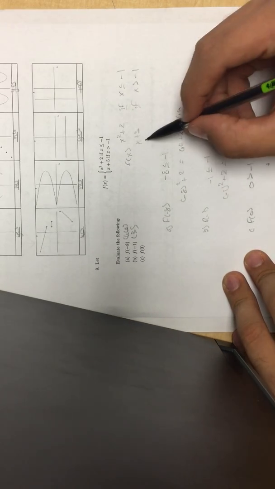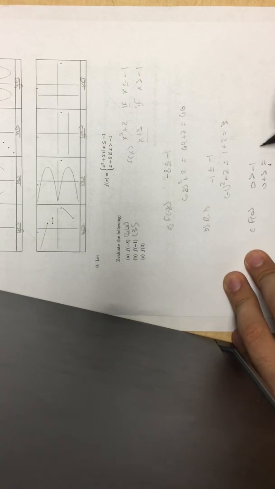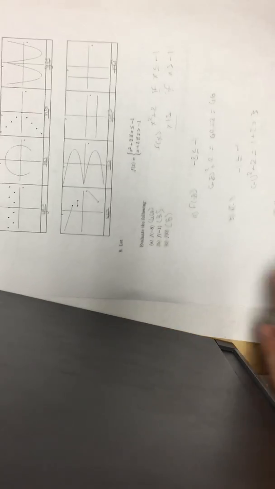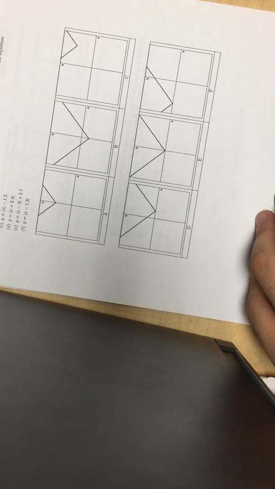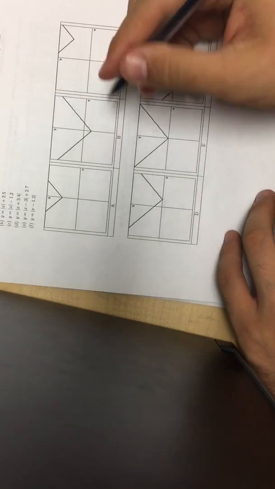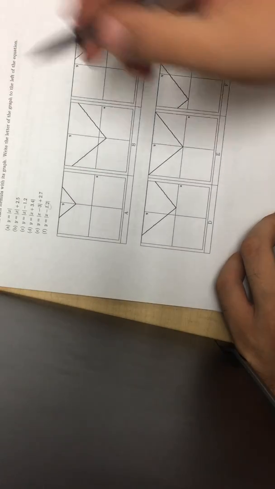So we want to use this one. 0 plus 5 is equal to 5 right there. It's fairly simple, so I don't know why I missed it during the exam. Okay, so number 10. This is pretty easy. I gotta read these. It'll tell me where to go.